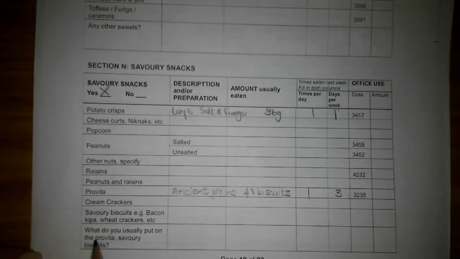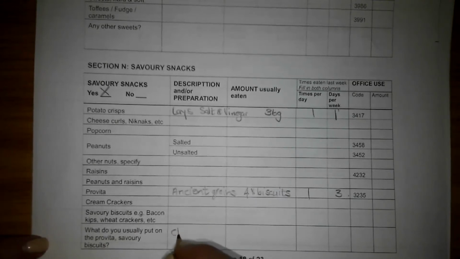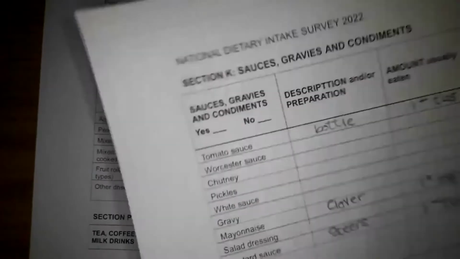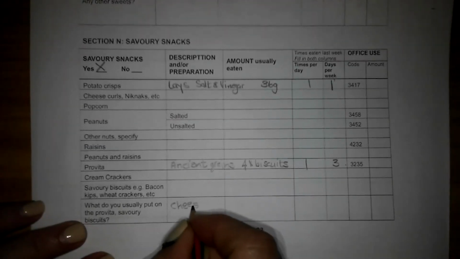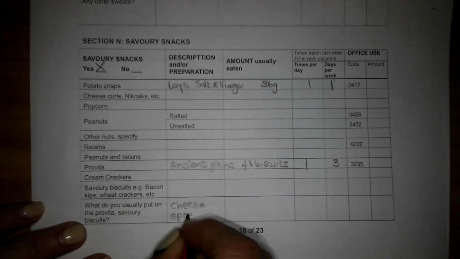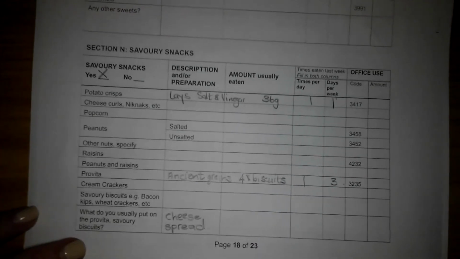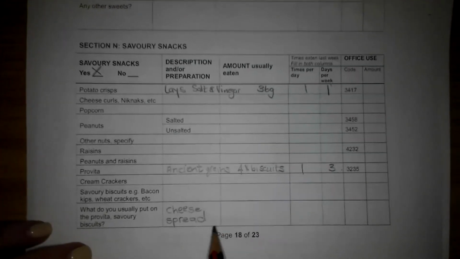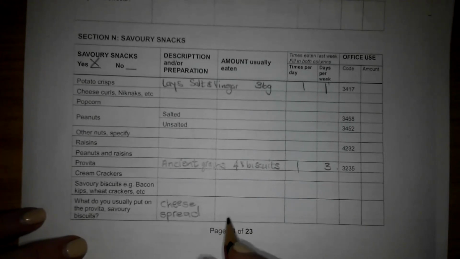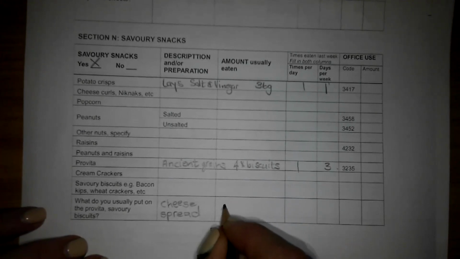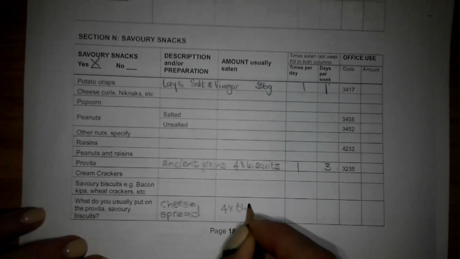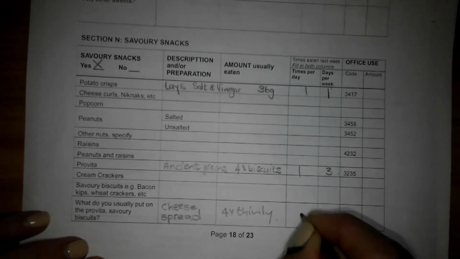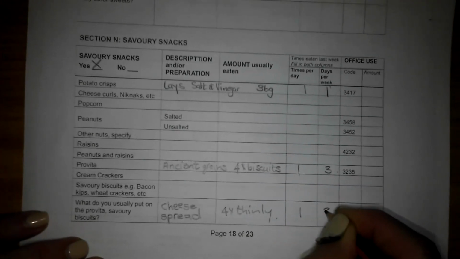So then remember, what do you usually put on your savory biscuits? If it's, for instance, cheese, it's a cheese spread, and that is usually on each biscuit. So it would be 4 times, thinly. It would also be 1 time, 3 times per week. So remember to add that then as well.